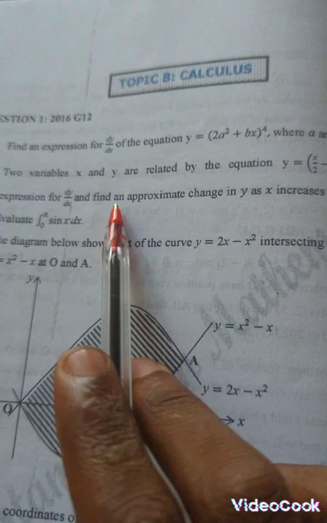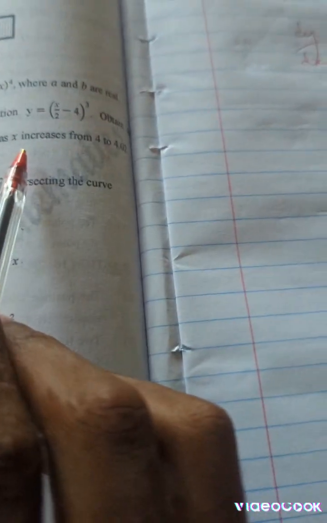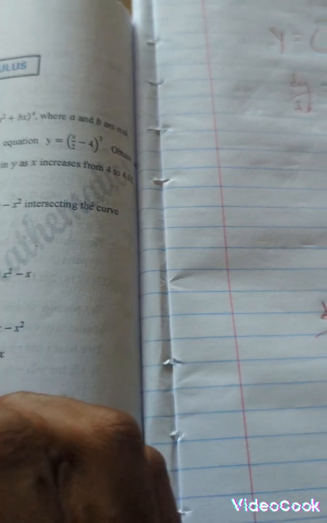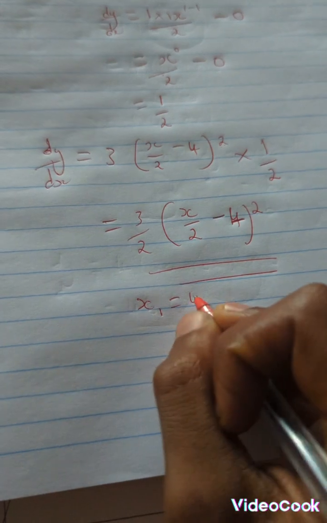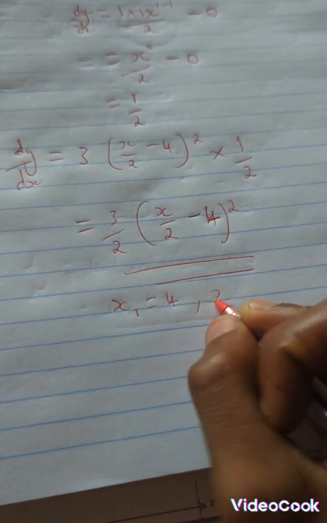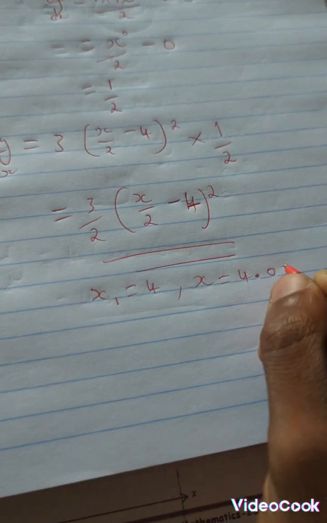Now the second question is to find the approximate change in y as x increases from 4 to 4.02. So here what we're going to do is that our x1 is given as 4, and our x2 is given as 4.02.